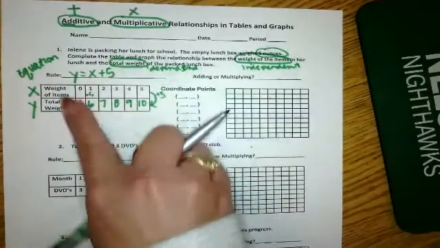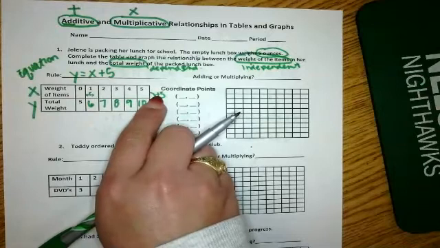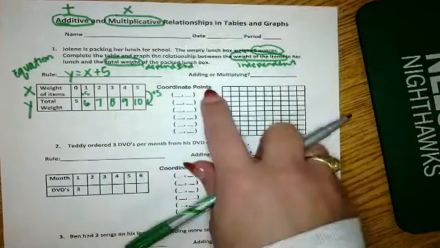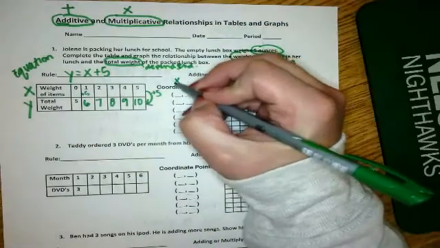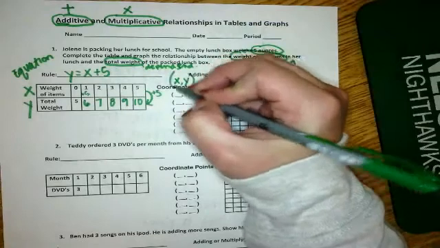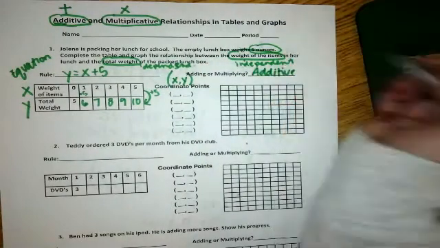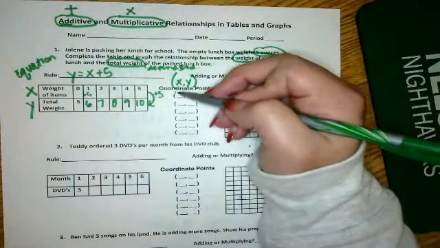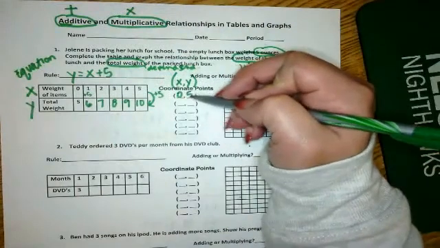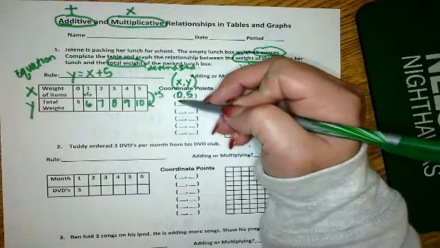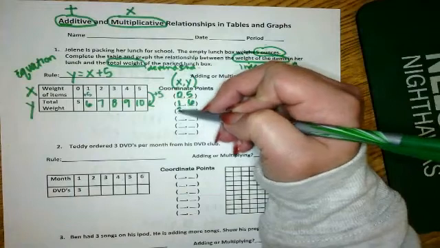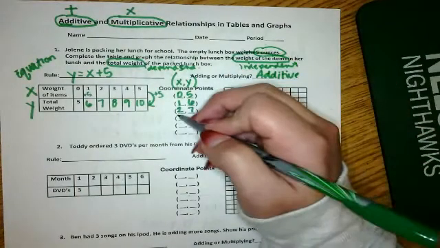So now I'm going to take these table entries and make them into coordinate points. Again, X comes first, Y comes second. Here I can add the word additive as well, or adding. When X is 0, Y is 5. X is 1, 6, 2, 7.